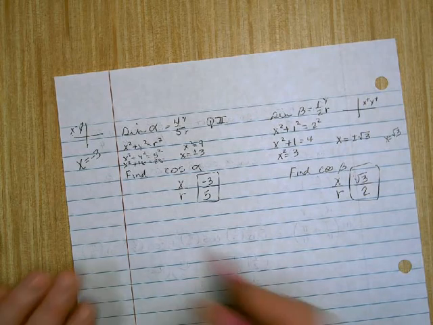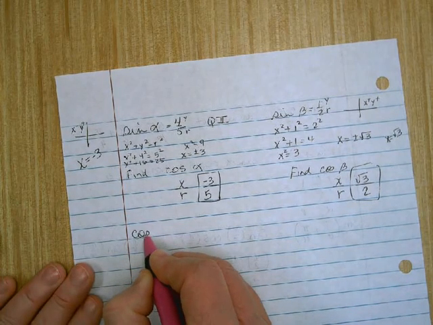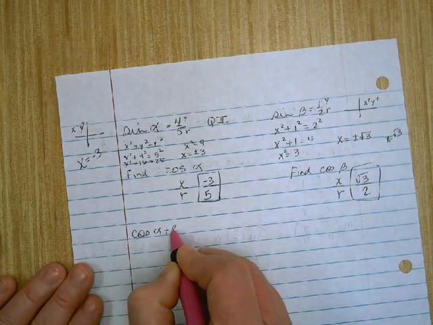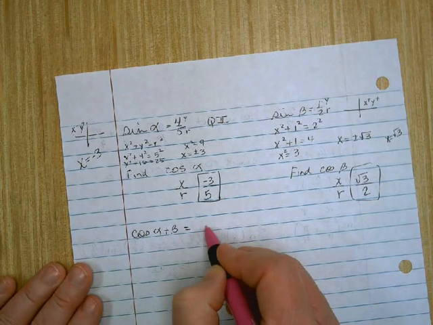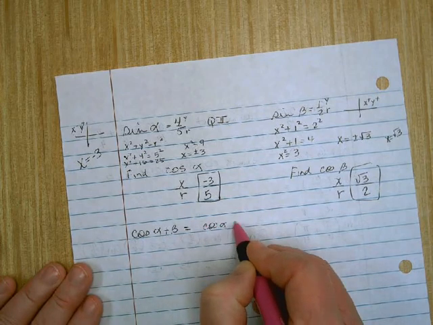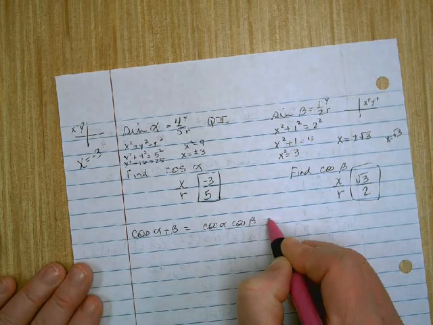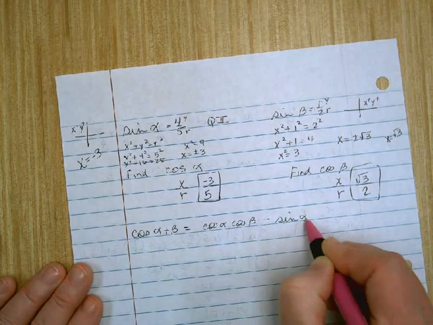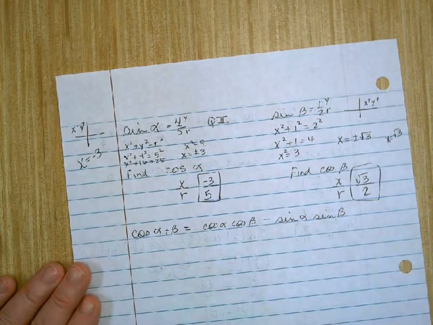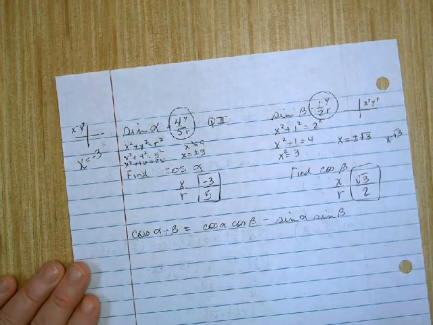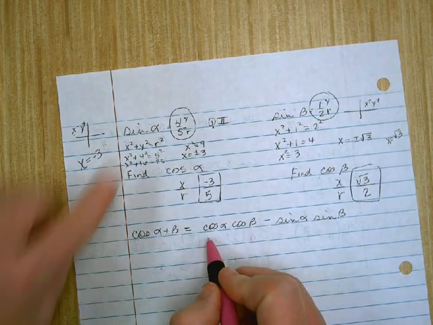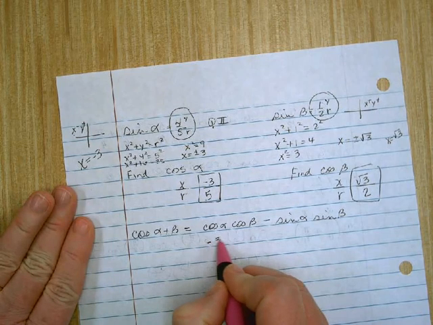Now they want me to find cosine of alpha plus beta. Now remember, cosine of alpha plus beta is cosine alpha cosine beta minus sine alpha sine beta. So I've got all my values here. I'm going to plug them in. Cosine of alpha is negative 3 over 5.